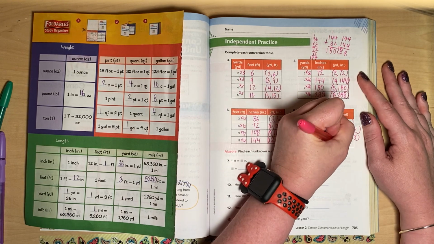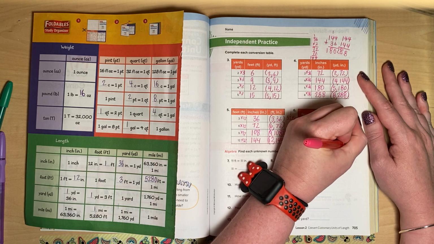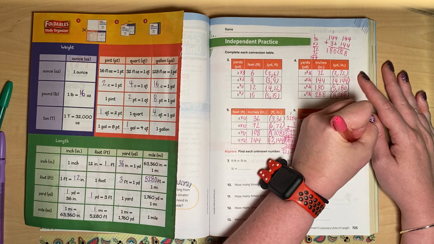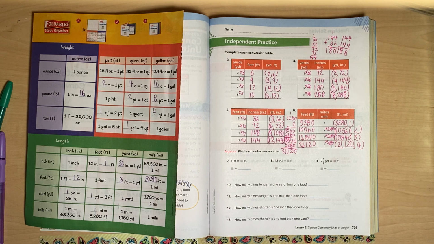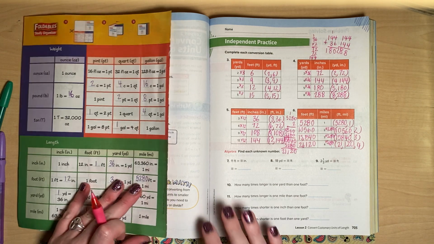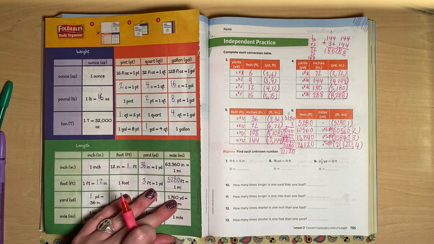So for every 21,120 feet, that is 4 miles. Okay, I hope my math is correct on that. You can check me with a calculator later.